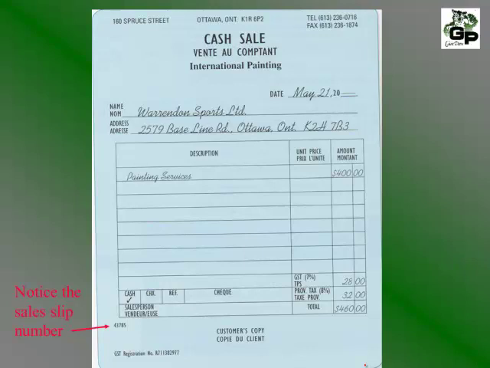Here's an example of a cash sales slip from the textbook. Notice, in this particular example, we have a cash sales slip number. Now these numbers, depending on the business, can be located anywhere, so you have to look around. Sometimes they're in the bottom left, sometimes they're in the top left, top right, bottom right.